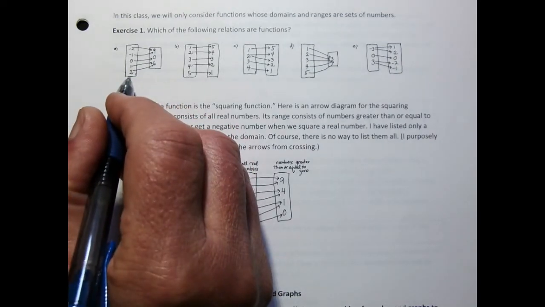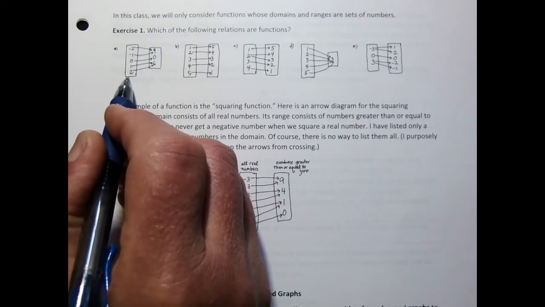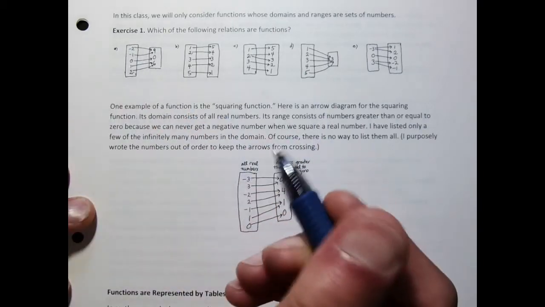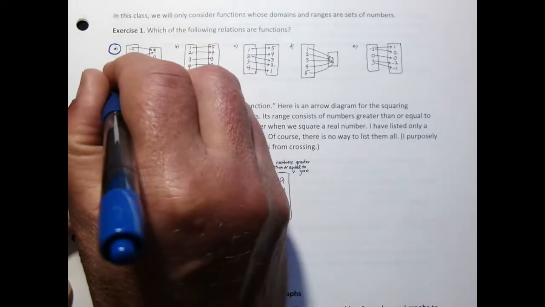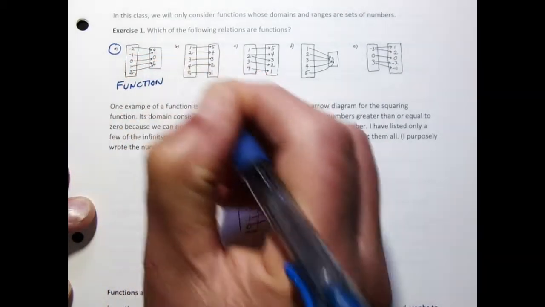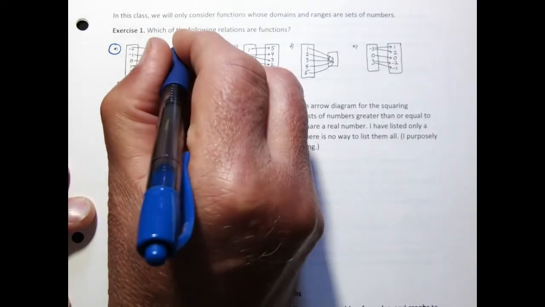In A, I notice that when I look up and down the list of inputs, there's only one arrow starting from each number. So A, yes, is a function. B, there's only one arrow starting from each input.